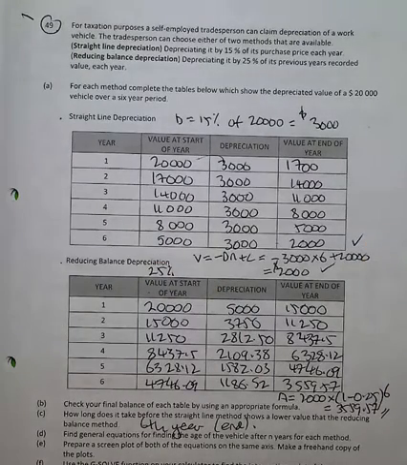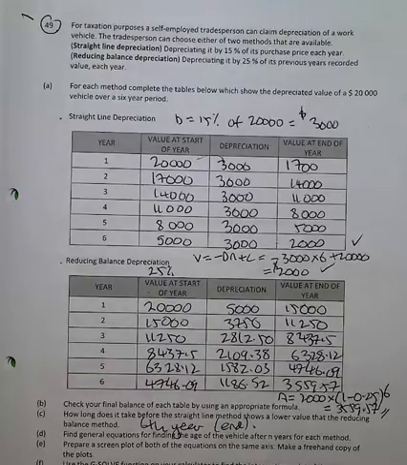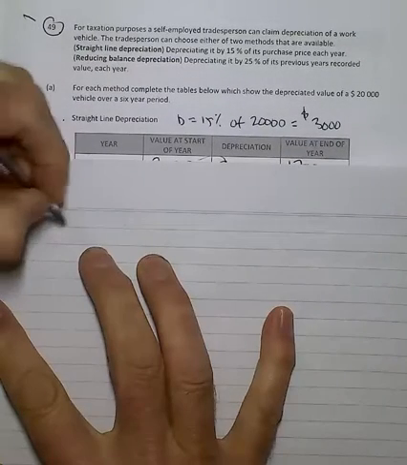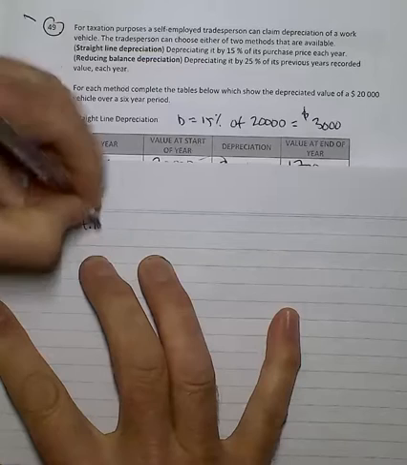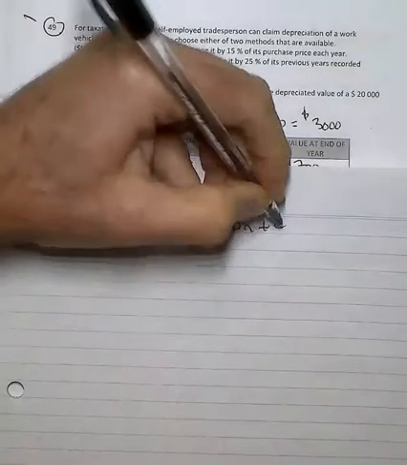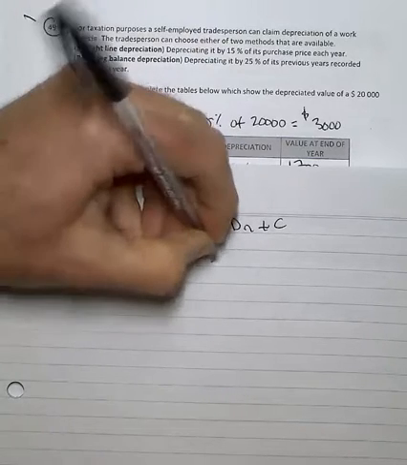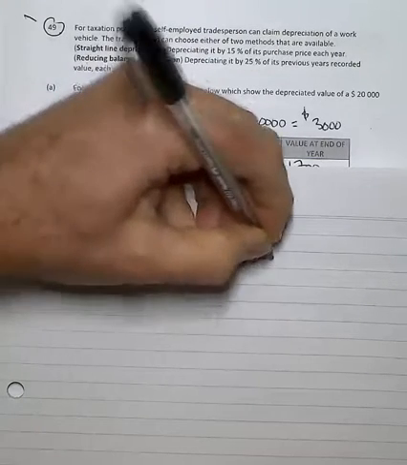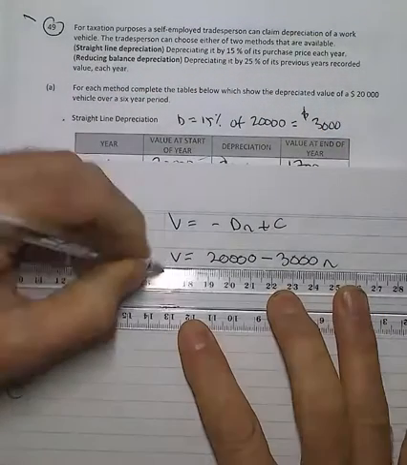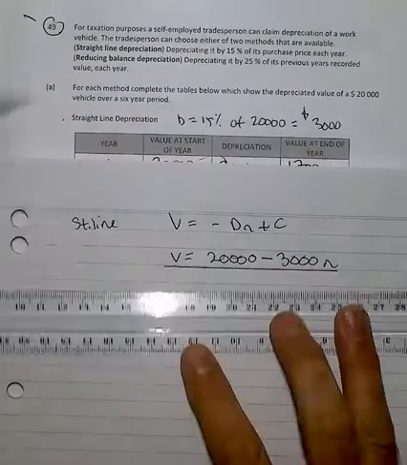Now, general equations for finding the value of the vehicle after n years for each method. Now, in order to do that, we've got to go back to the whole business of what the equations look like. So for the straight line case, V is equal to minus dn plus c. In this case, V is going to be 20,000 minus 3,000 lots of n. The 3,000 is the d, the n is the unknown.